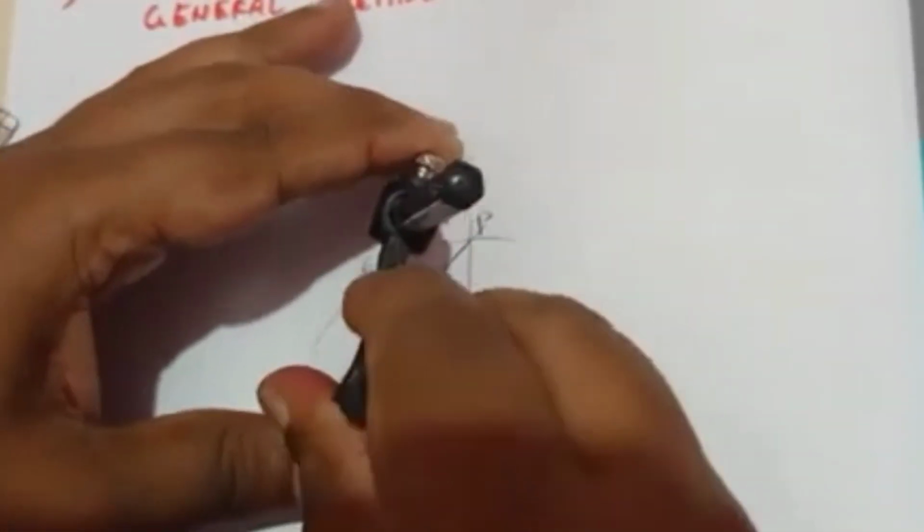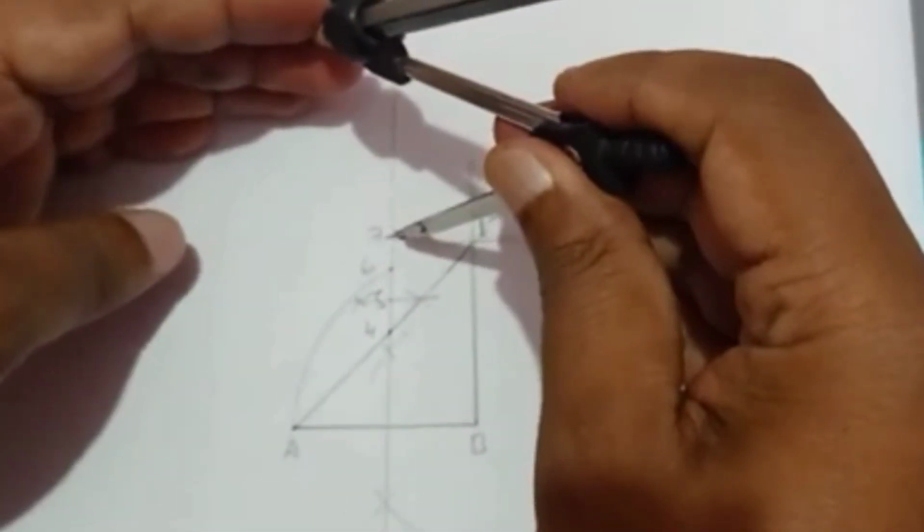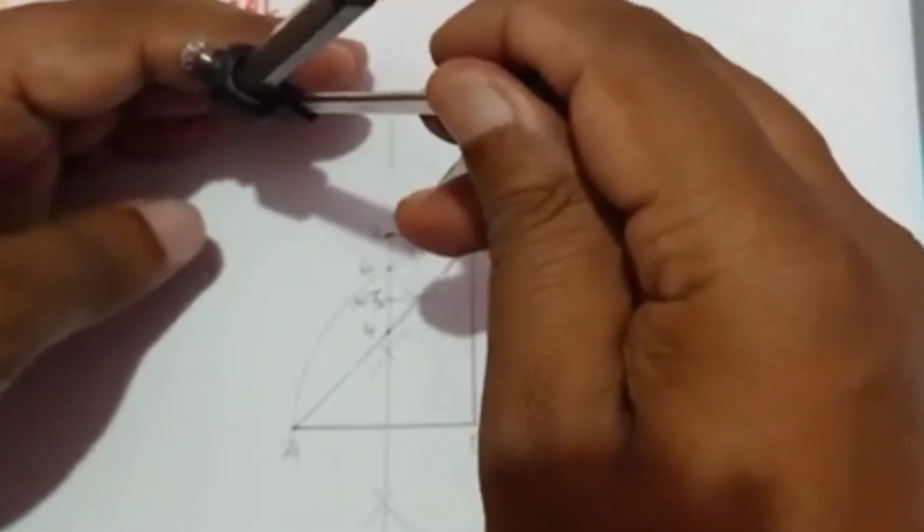So measure it, either you can measure from here, 7 to A, no problem. The same length you should measure. Okay, so keeping at this point, you can draw a circle now.